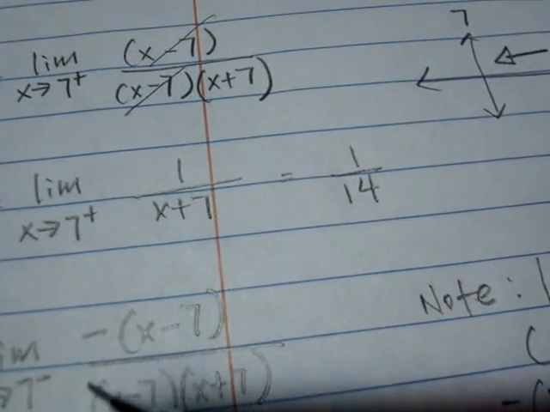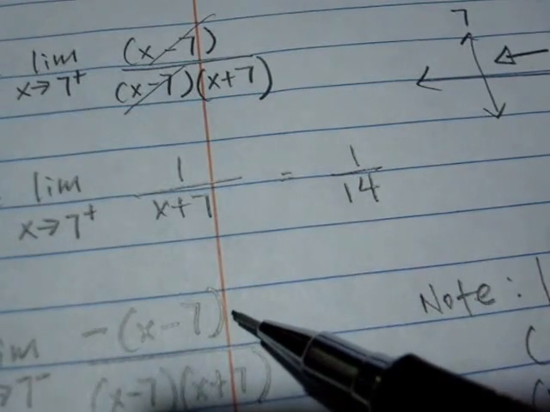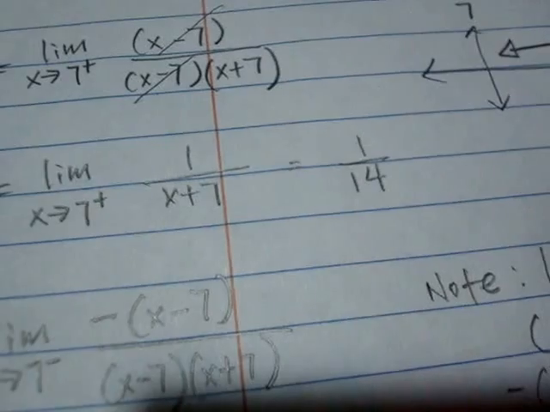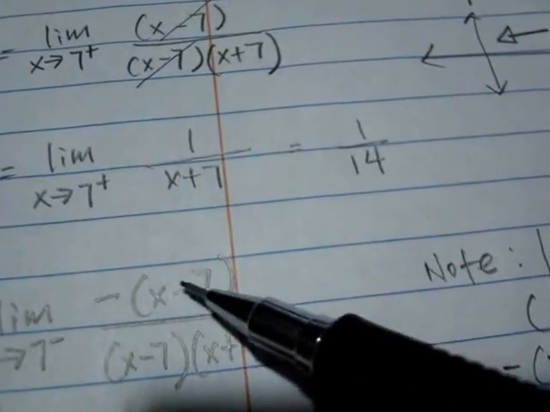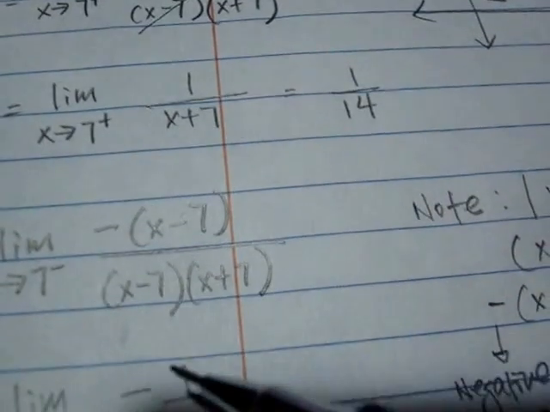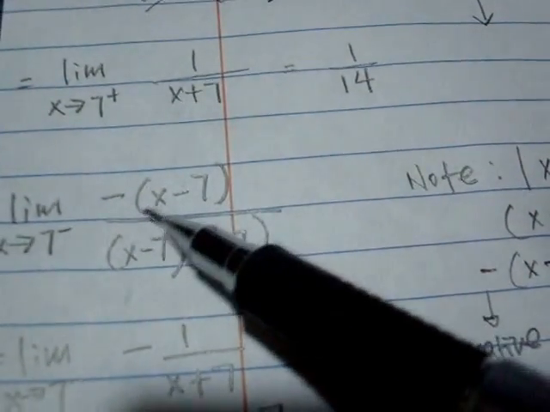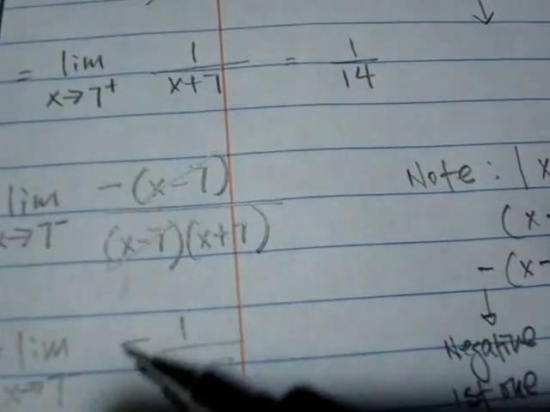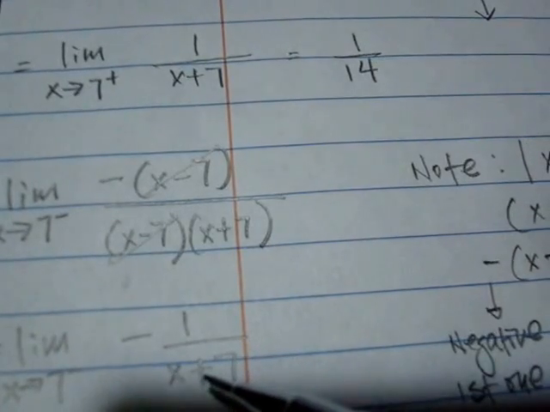So this is the factored form from the given expression. And notice that this one right here can cancel with this one. So it will become negative 1 divided by x plus 7.